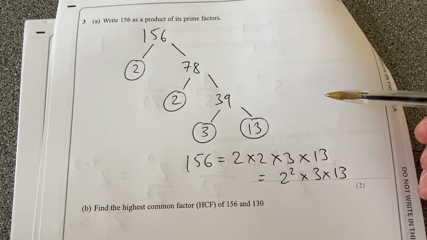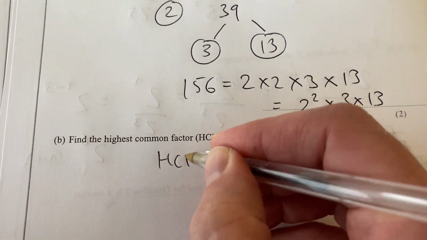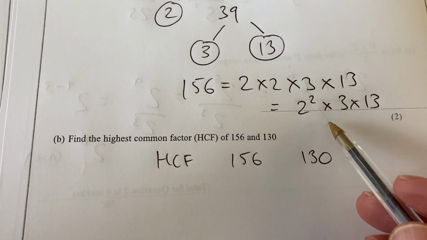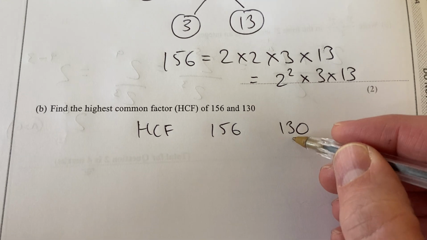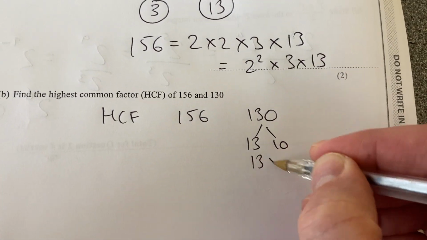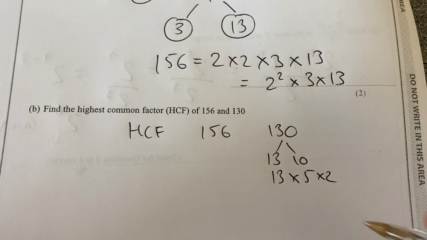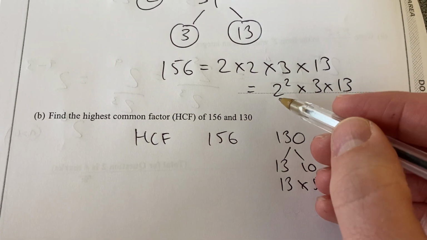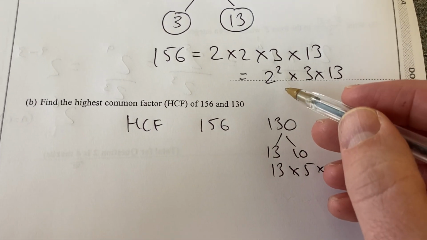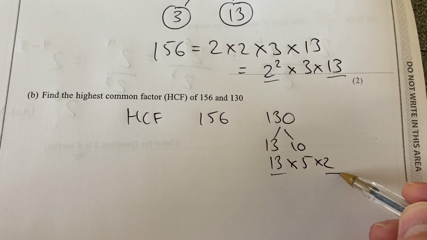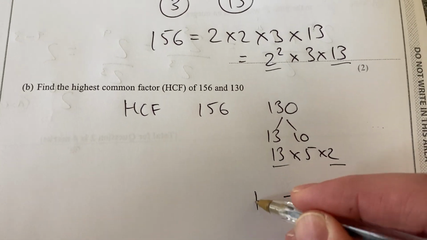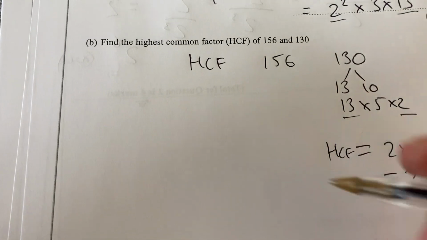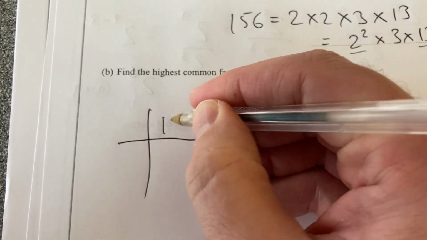Now, continuing on from that, we want to find the highest common factor of 156 and 130. So you could use the product of prime factors for 130. I can see it's 13 and 10, so it's 13 and 5 and 2. And you can choose a listing or a Venn diagram to see what's common between the 130 and 156, and I should see 2 and 13 and 2 and 13, which gives me the highest common factor of 2 times 13 being 26.